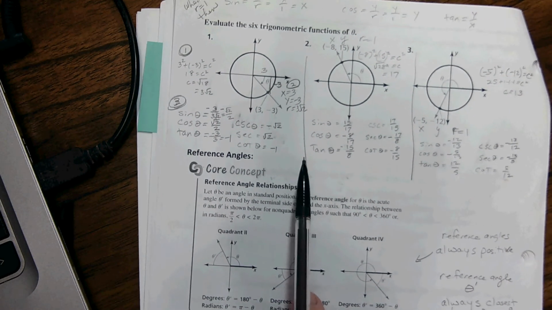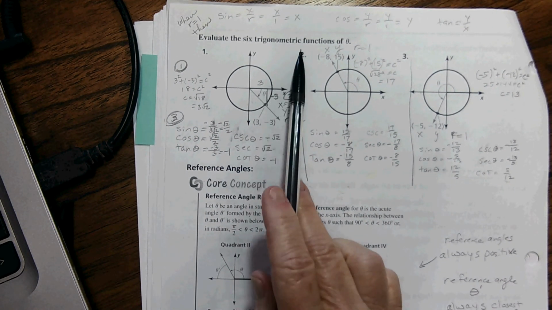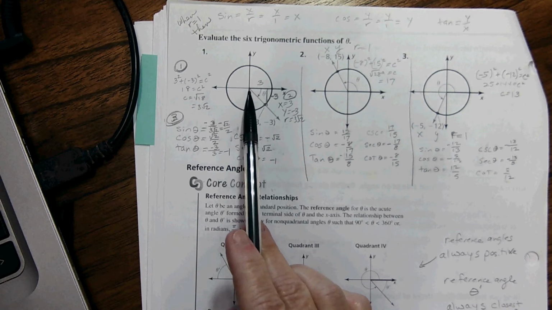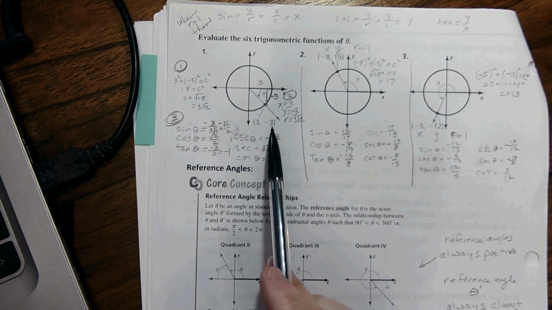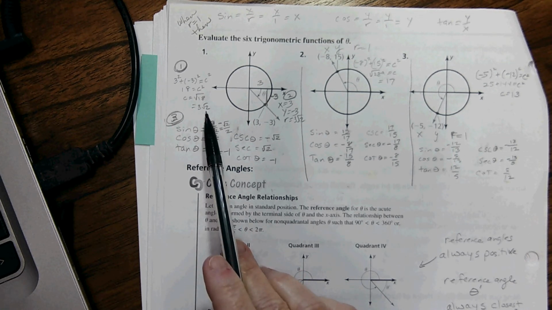So evaluate the 6 trig functions of theta. Here I am given a point (3, -3). I first calculate my radius to be 3√2. Now I have to remember that a radical cannot be in the denominator.